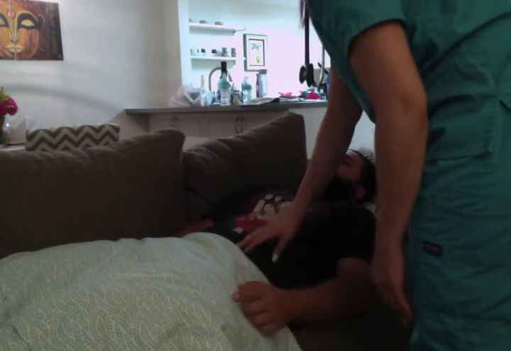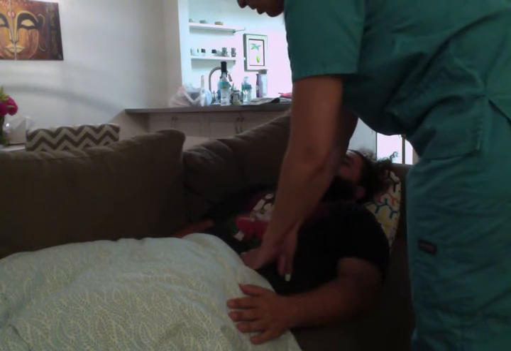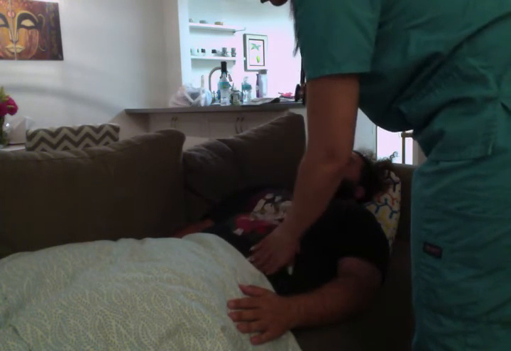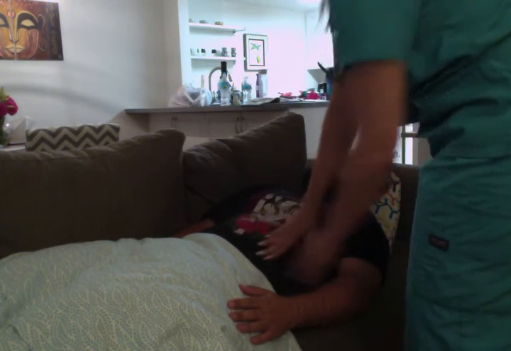Okay, do you have any tenderness anywhere? Yes. Where? Here. Okay, in the left lower quadrant? No, the right lower quadrant, okay. Okay, and we would document that the patient does have some tenderness in the lower right quadrant.